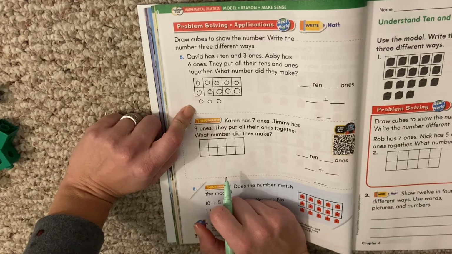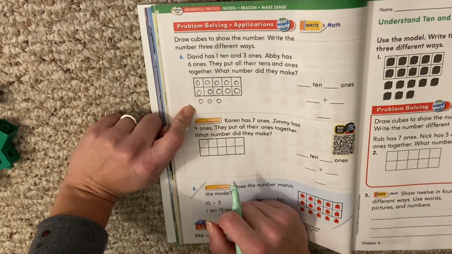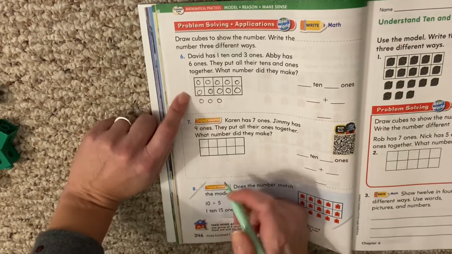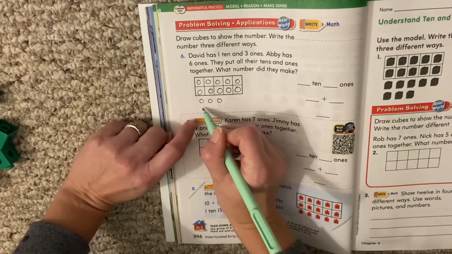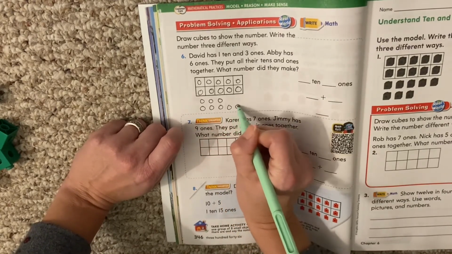Abby has 6 ones. So where do Abby's go? Does hers fit in a 10 frame? No, it's all full, right? So we have to make her 6 ones down here. 1, 2, 3, 4, 5, 6.